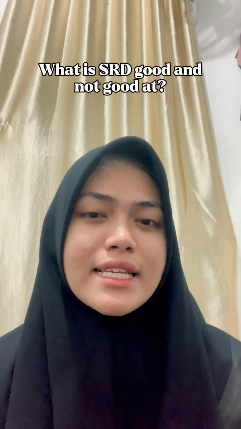Next is what survey design is good at and what SRD is not good at. So SRD has several advantages. First, it collects large amounts of data quickly. Second, it can be used for program evaluation or curriculum development. And then a survey result can be statistically analyzed for large-scale research. And SRD also has some disadvantages. First, it cannot determine a cause and effect relationship, and then it lacks detailed explanation, and the last is it is not flexible, so it is difficult to change questions if new insights are gained.